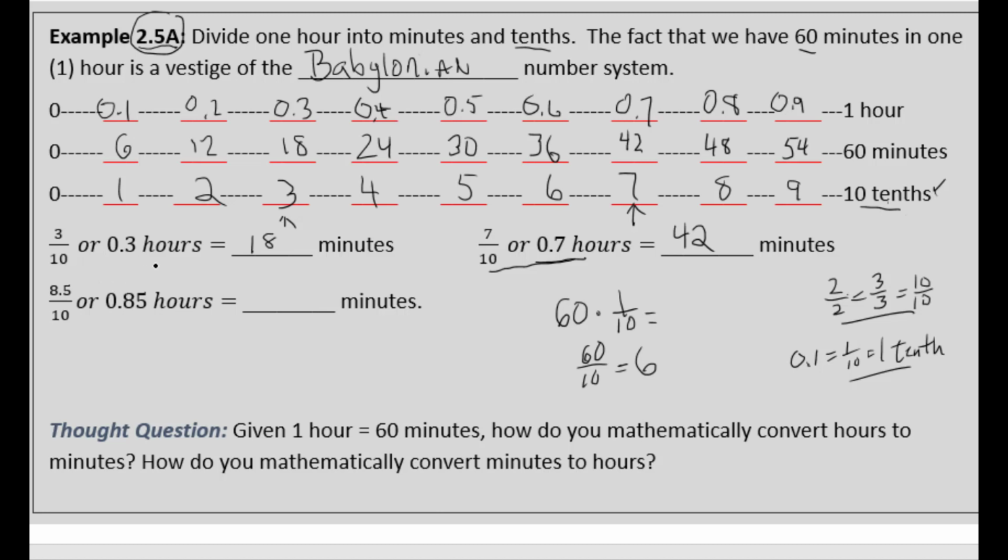And 8.5 tenths, which is going to be between 8 and 9, right? Is going to be how many minutes here? It's going to be halfway between 54 and 48. 54 minus 48 would be 6, so half would be 3, so it would be 51 minutes.